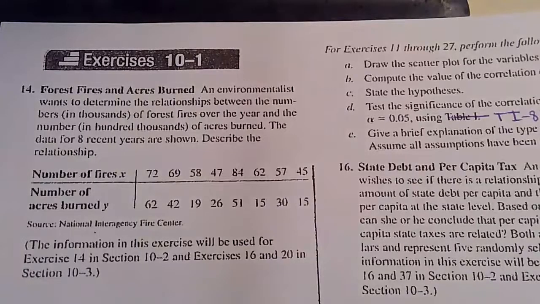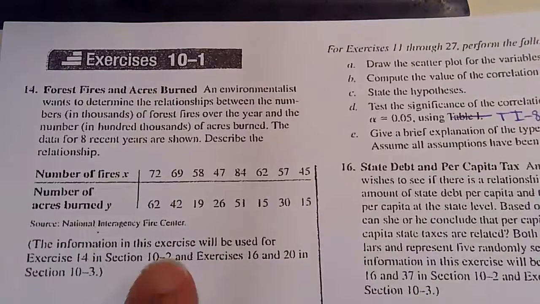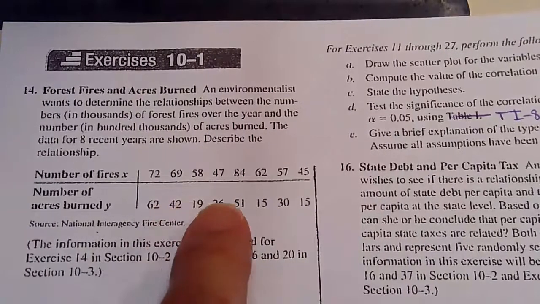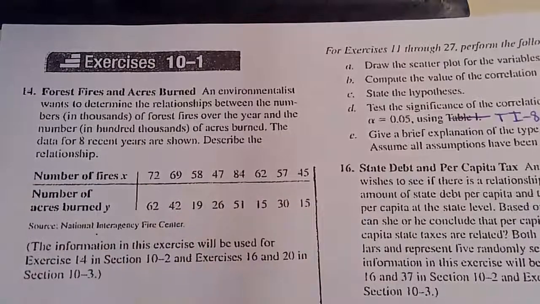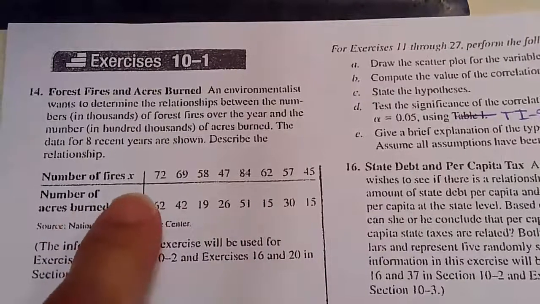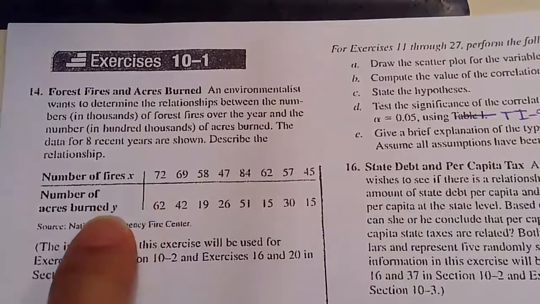An environmentalist wants to determine the relationship between the number in thousands of forest fires over the year and the number in hundred thousands of acres burned. The data for 8 recent years are shown. So I count 1, 2, 3, 4, 5, 6, 7, 8. Describe the relationship. So we have X, the number of fires, and Y, the number of acres burned.